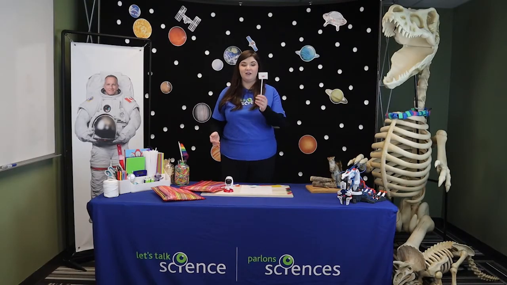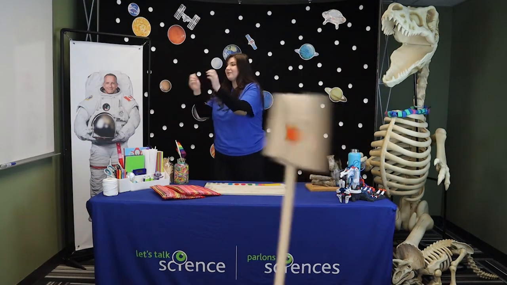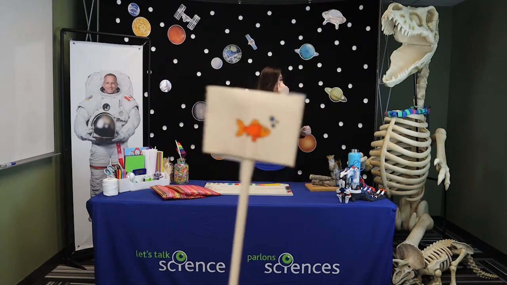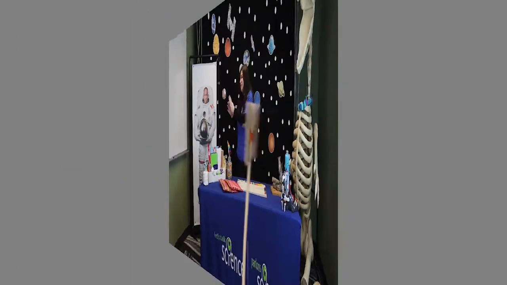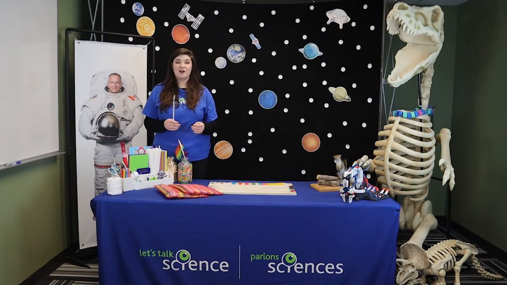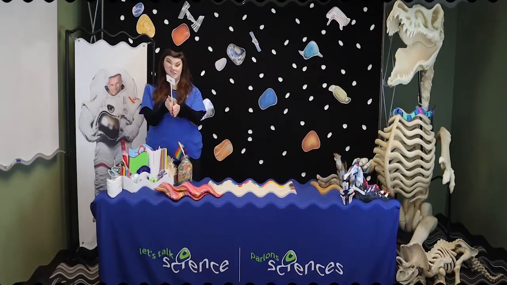Now for the fun part. Take your straw and place it in between the palms of your hands. Roll it back and forth really fast. Take a look at the fish. It looks like the fish is inside of the bowl. Why does that happen? Let's bring somebody in who can help us understand why we see the fish in the bowl when we move our hands like this.